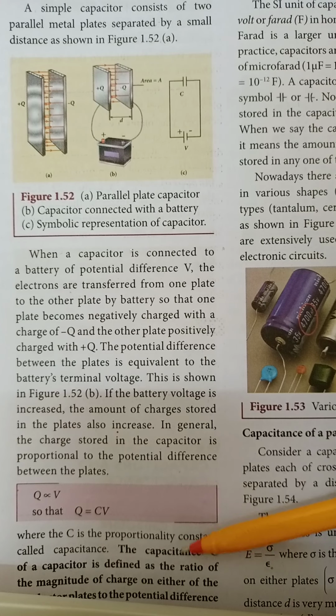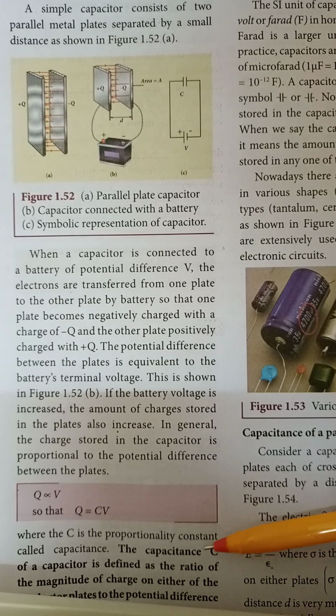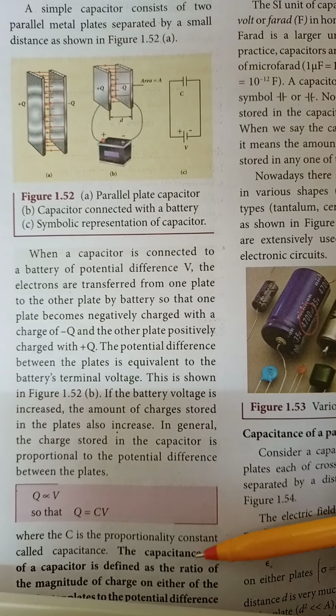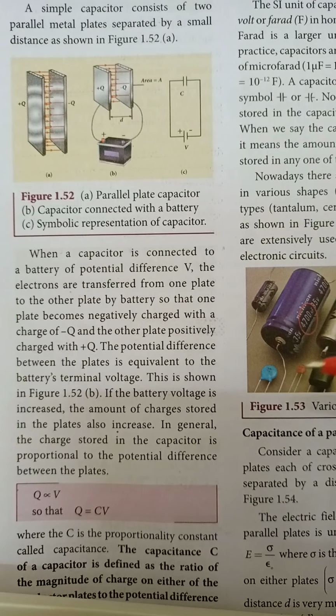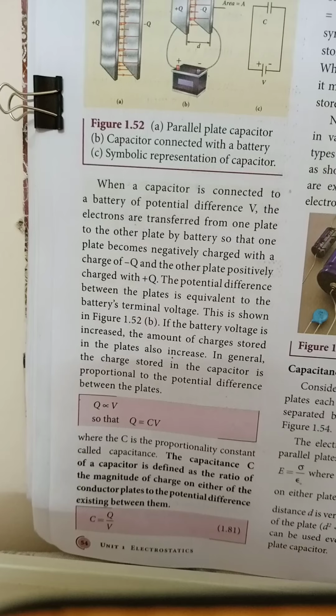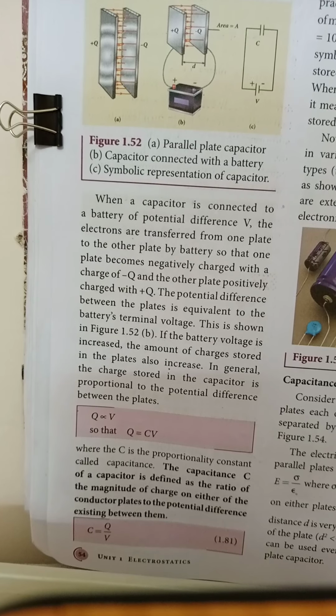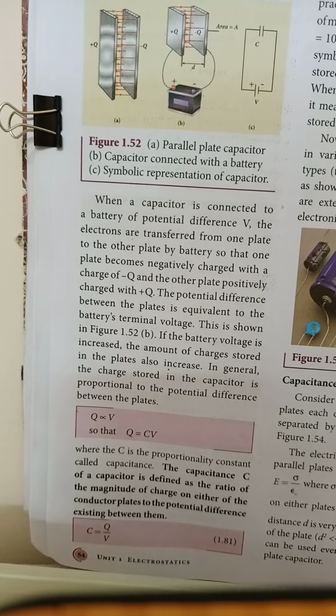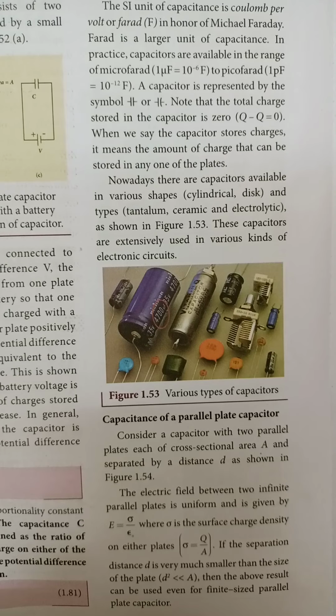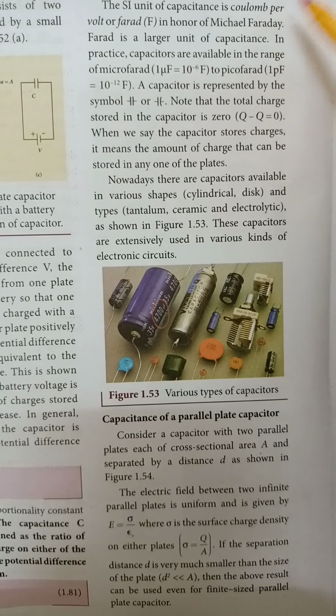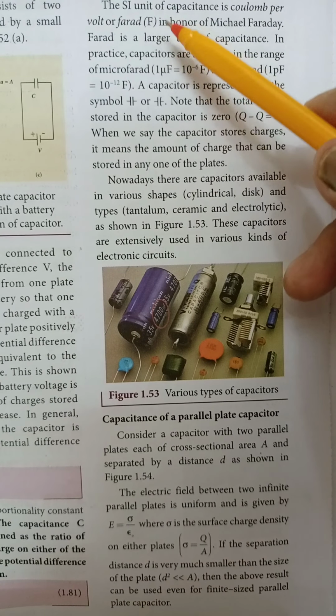Capacitance of a capacitor is defined as the ratio of the magnitude of charge on either of the conductor plates to the potential difference existing between them. So I can write C = Q/V, where C represents the capacitance of the capacitor. The SI unit of capacitance is coulomb per volt or farad.